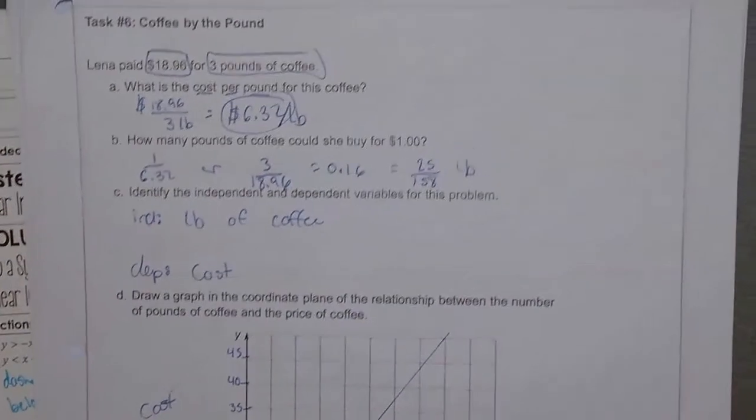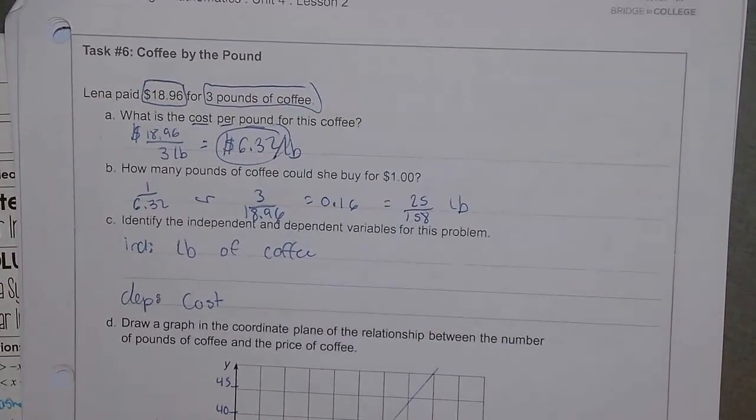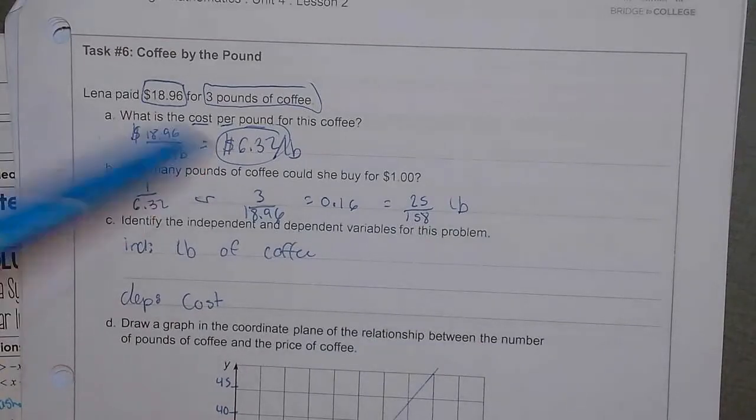Okay, task 6, coffee by the pound. Some things to clear up. You're not buying anything else. Coffee, they all cost the same amount. So what is the cost per pound for this coffee? Take your cost for 3 pounds, divide it by 3 pounds. That gives me $6.32 per pound.